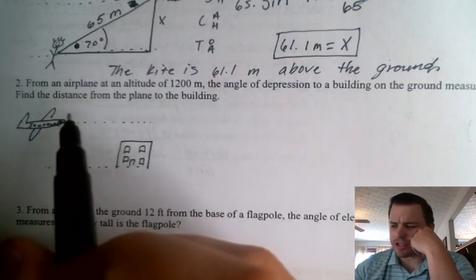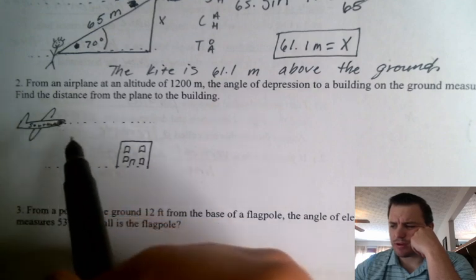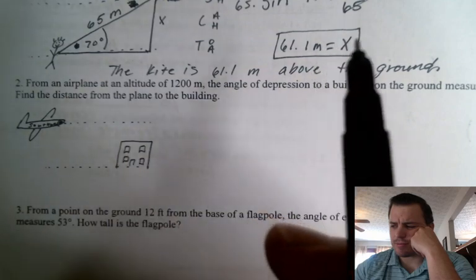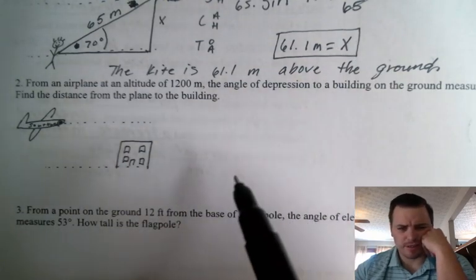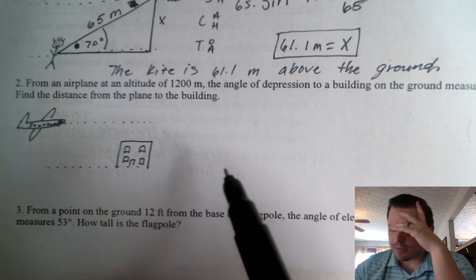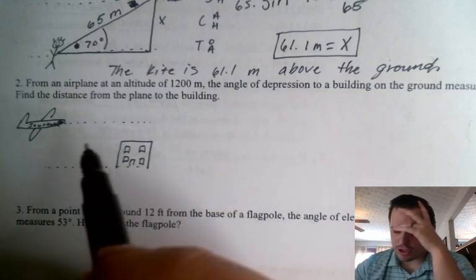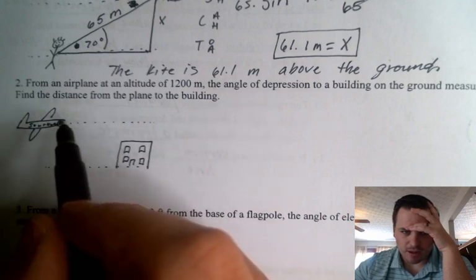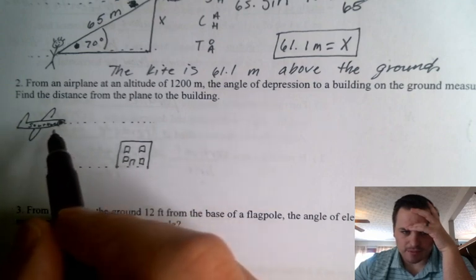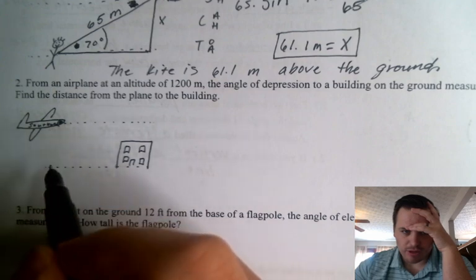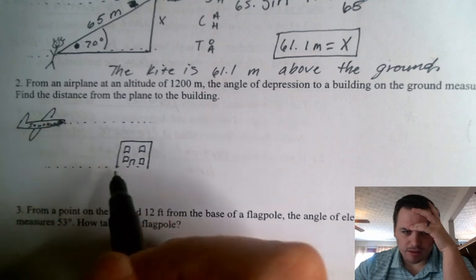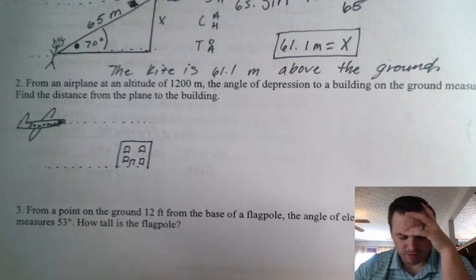The angle of depression from here to there is 28 degrees. So, tell me this. Should I draw my triangle on the left side or the right side? If that's making sense to you. Do you all see what I'm saying there?